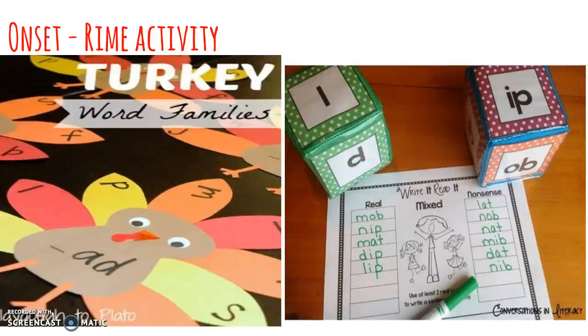And this is an activity I found. This is a little Thanksgiving activity. You could make these with your students in groups, and each one could have them, or you could hang it up in your room that just has the rhyme at the end on the turkey, and then all the different onsets that you can make with the turkey on the top.